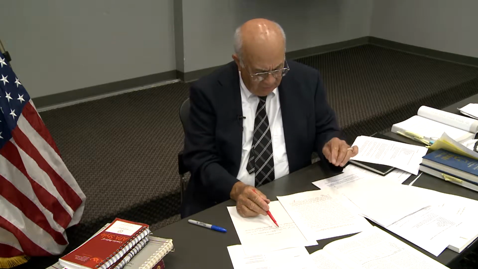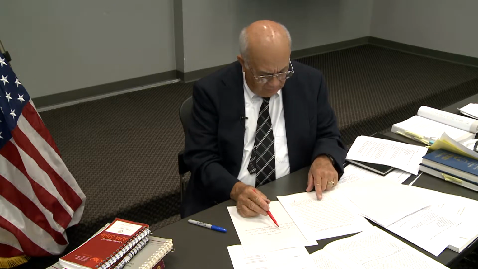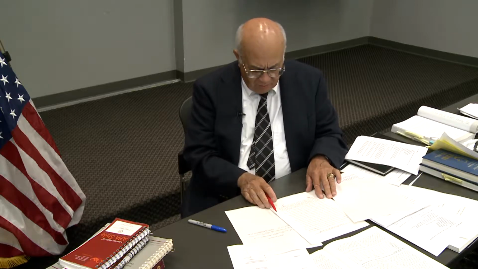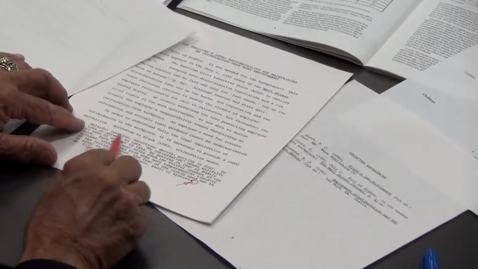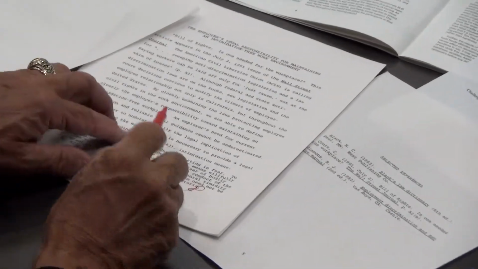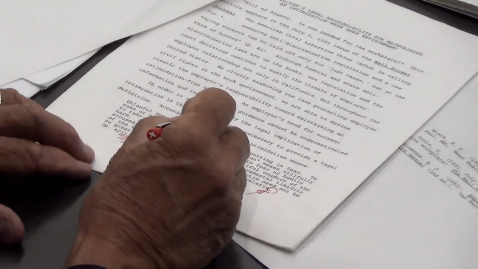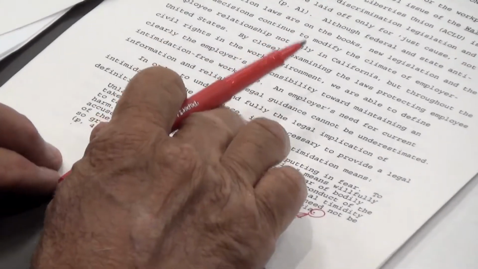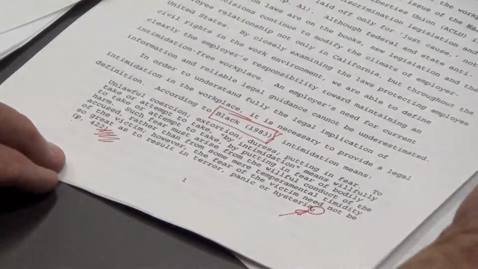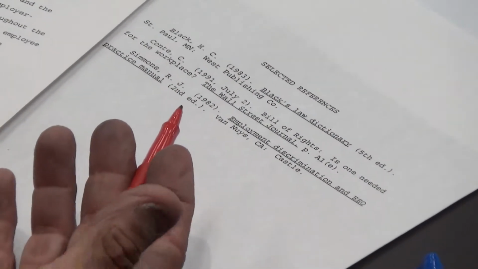If we go back here in page 1 of this report, it says, according to Black, 1983. Now, what I'm looking for right here is Black, 1983. I have to go to the back, and in this case, this report only has 3 references.